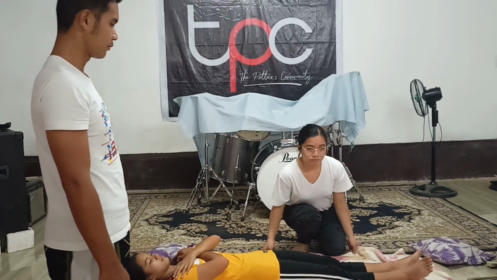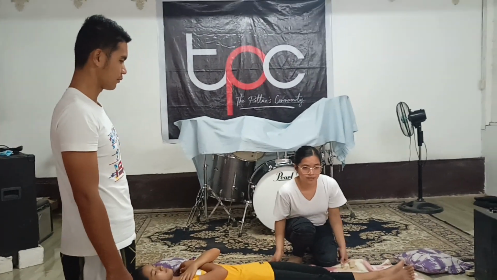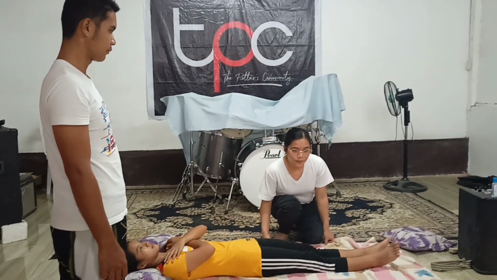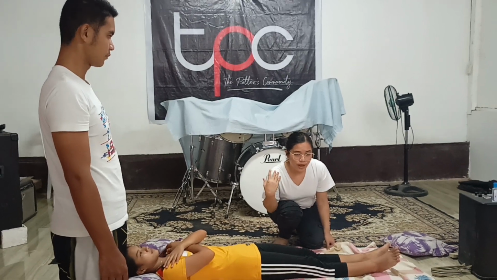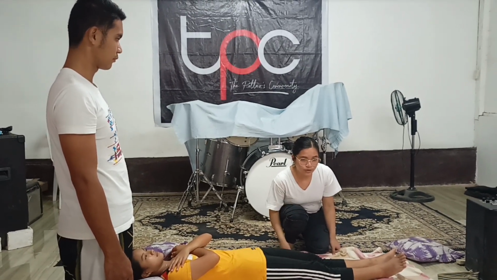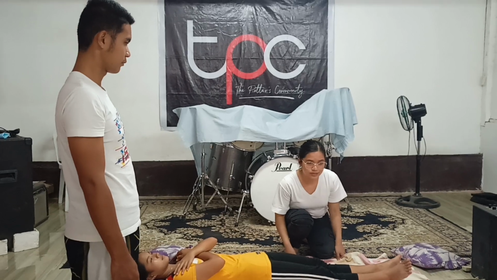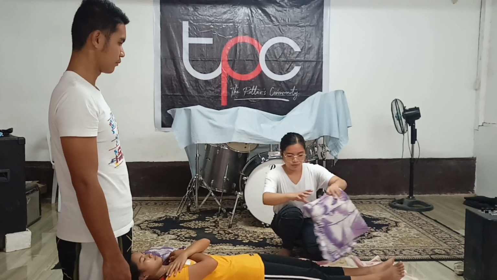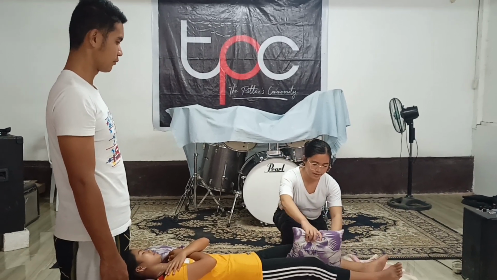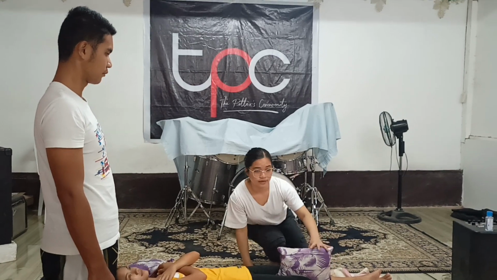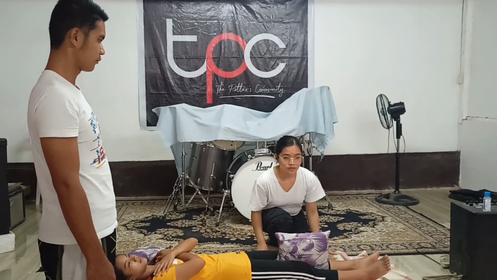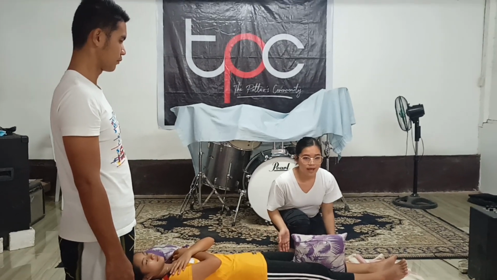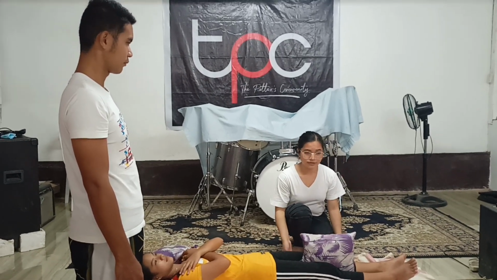Let's proceed to the next step. The next step is to place one or two pillows between the client's legs to support the upper leg when the client is turned. Ma'am, please place the pillow between your legs. The pillow prevents abduction of the upper leg and keeps the legs parallel and aligned. Now let's proceed to the next step.